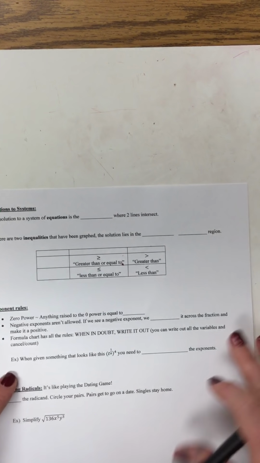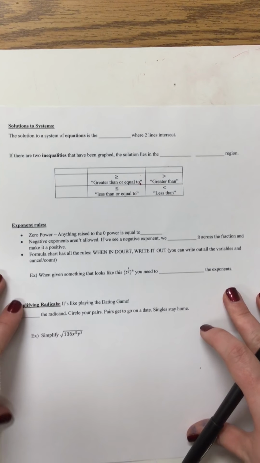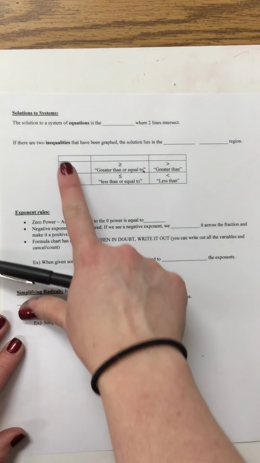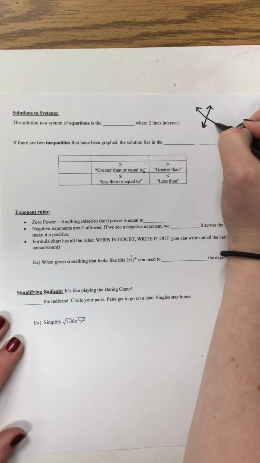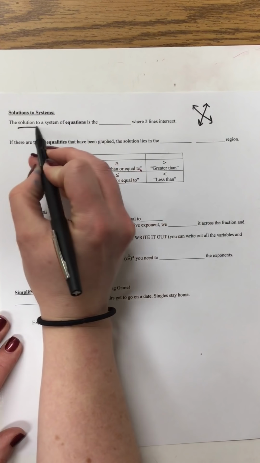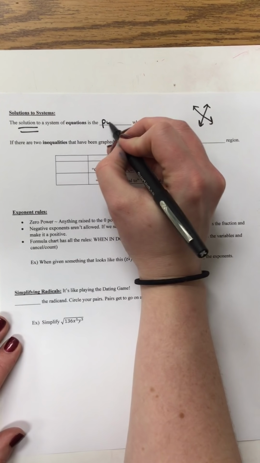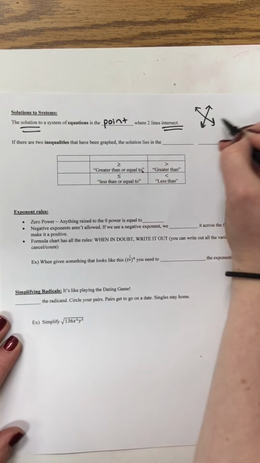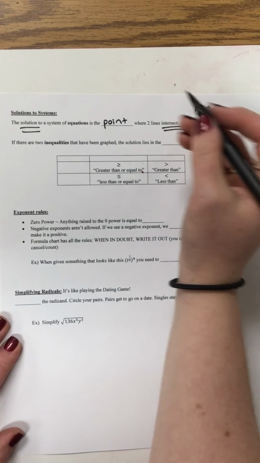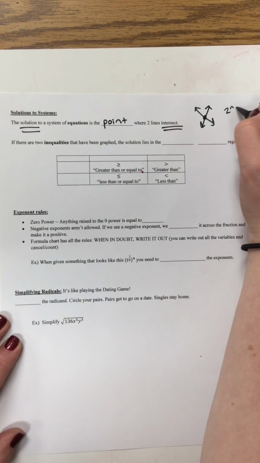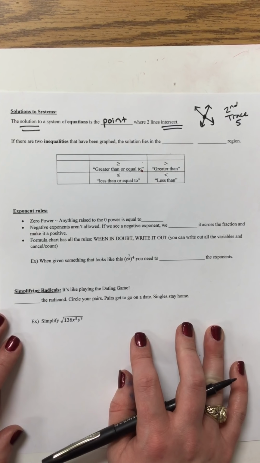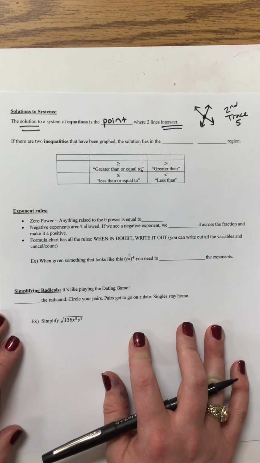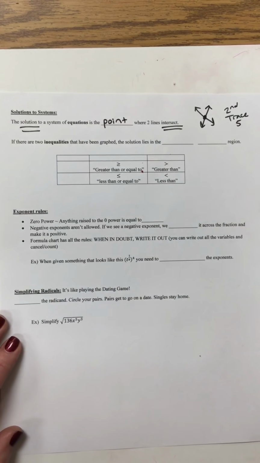So this is more recent, since Thanksgiving. We talked about solutions to systems. Remember, systems of equations is where you just have 2 lines. And so the solution is the point where the 2 lines intersect. So that would be the solution. And this in the calculator is where we did our second trace, number 5. Okay. You also had the option of no solution when they didn't cross, and you had infinitely many solutions when they were the exact same line.